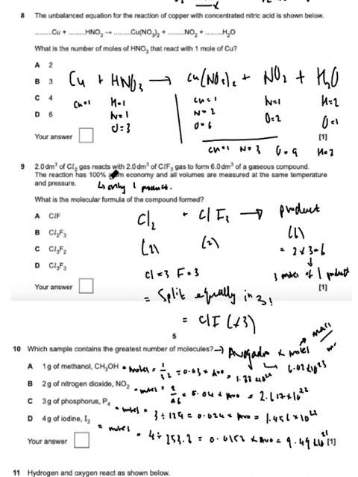So, number 8. The unbalanced equation for the reaction of copper with concentrated nitric acid is shown below. What is the number of moles of HNO3, so nitric acid, that react with 1 mole of copper? Right, so the first thing you do is you write the equation, and then you write how many atoms are present in each side. So copper, we've got 1 and 1, hydrogen, we've got 1 and a total of 2. Nitrogen, we have 1, and here we've got a total of 3 nitrogens. Oxygen, we've got 3, and oxygen, we have 9.